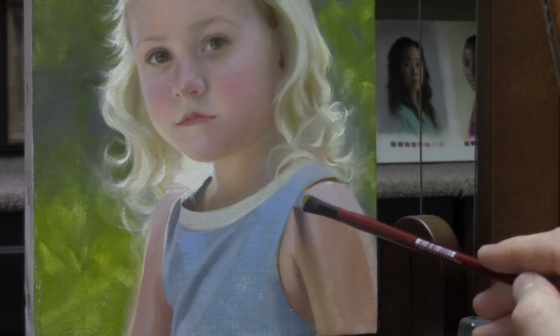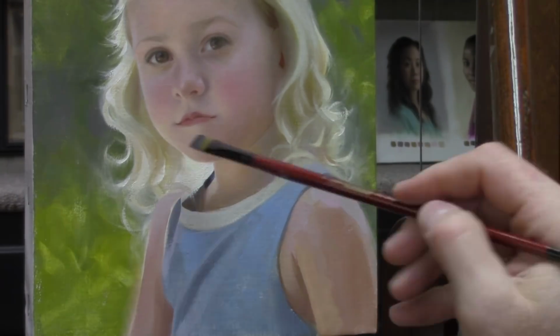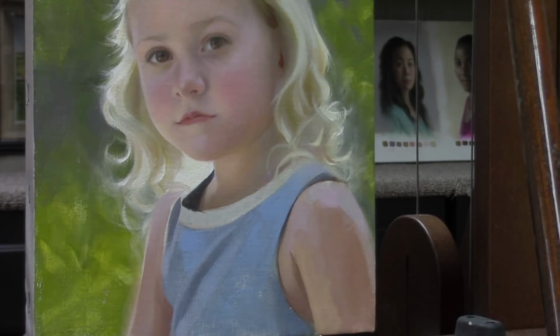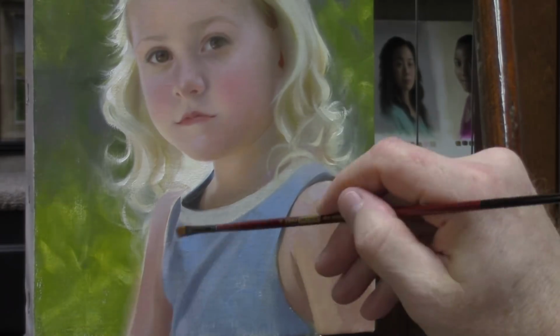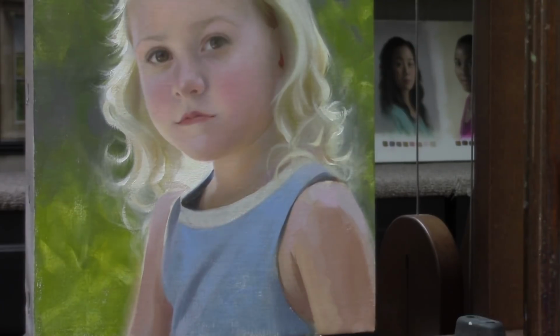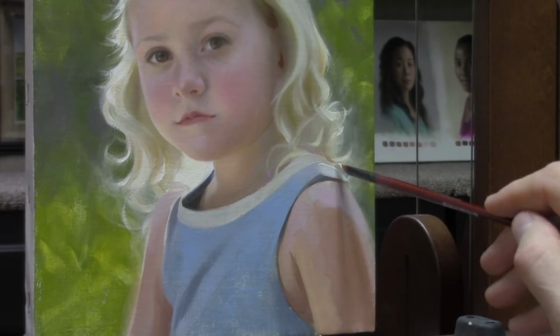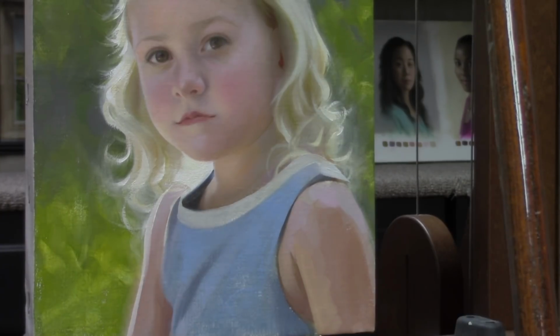I'm not going to spend as much time on these areas because I want the head really to be the most finished part of this painting. And by not finishing the arms and the dress as much as I have the head, it will actually draw the viewer's attention more towards that head and to keep their focus there.